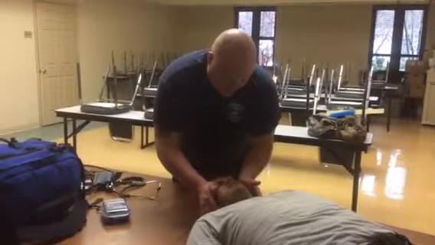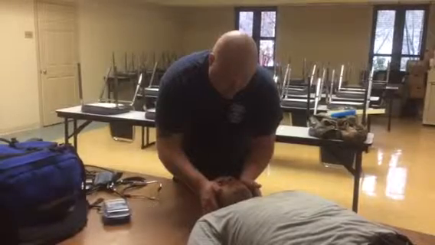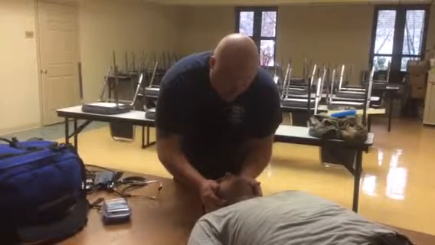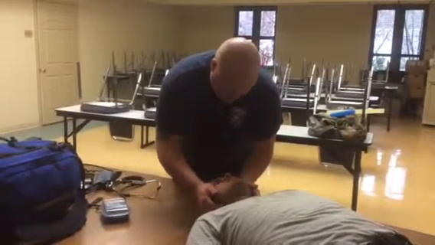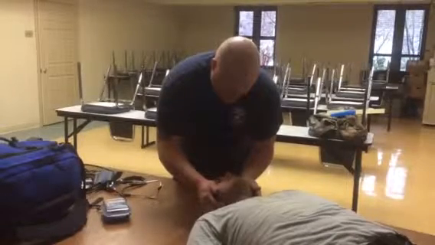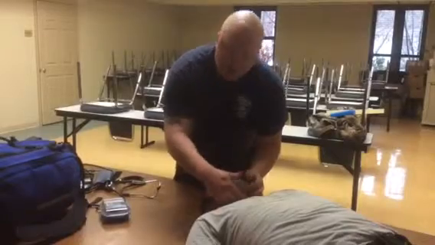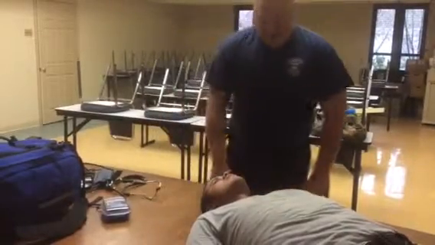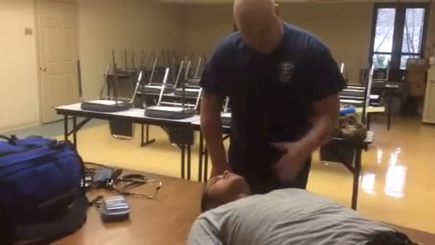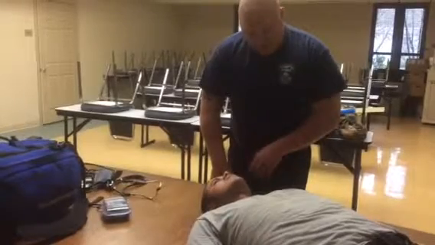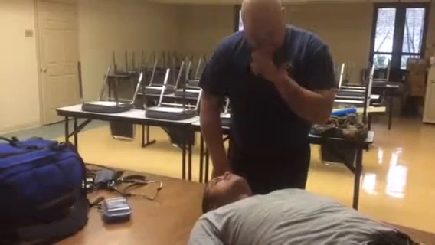You're going to find the back of the jaw here, and you're going to lift up on the jaw, trying not to lift the head, but simply to lift the jaw up and open up this airway a little bit, okay?